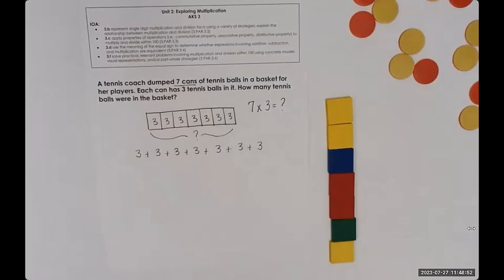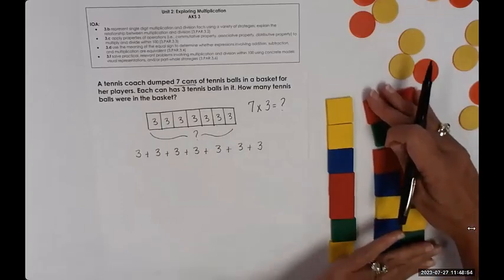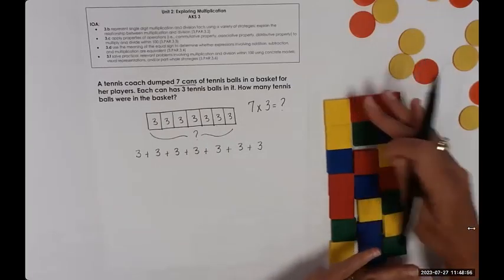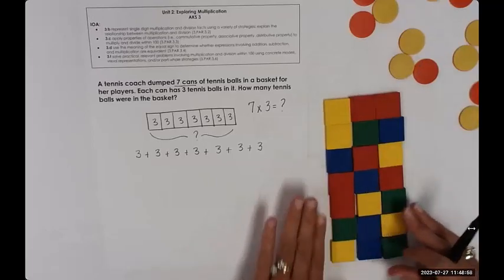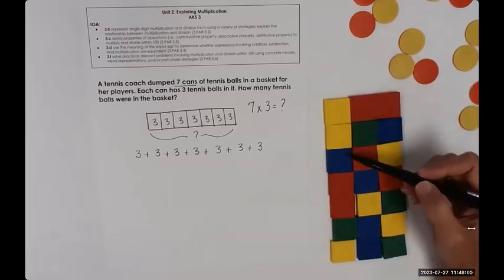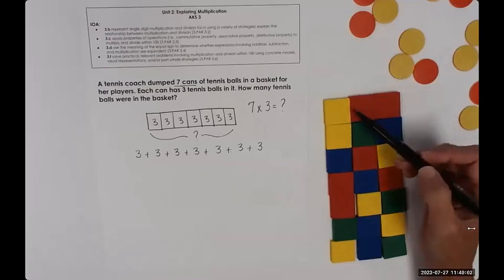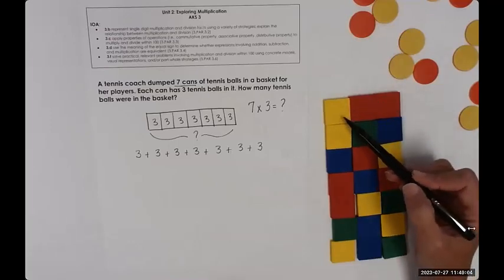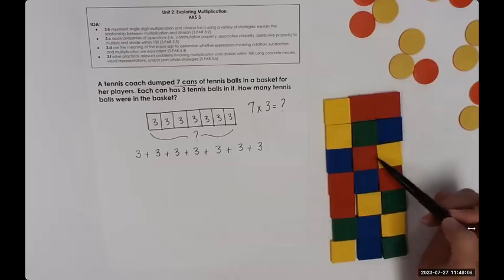So I'm going to magically pull up my array that I've put together, and I have just that. I have my 7 groups, and in each of my 7 groups, there are 3 color tiles. 1, 2, 3.